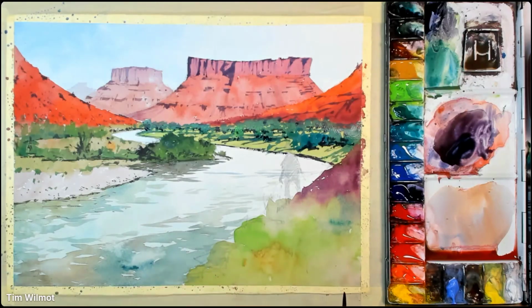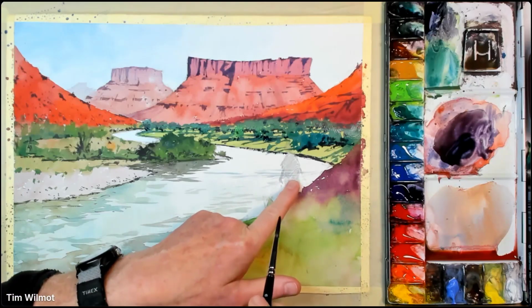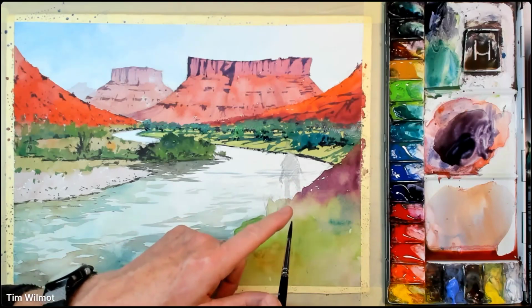Okay, so what do I need to do now? I need to add definition to the right-hand side and my figure. Let me just see if there's any questions. No, there isn't. Right.